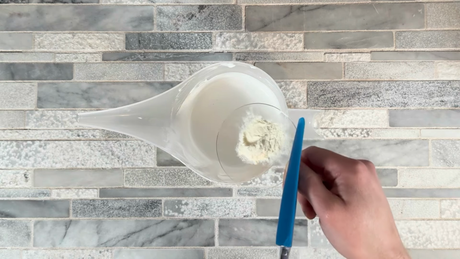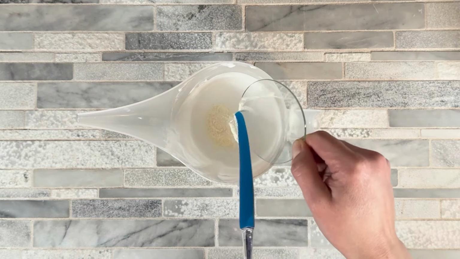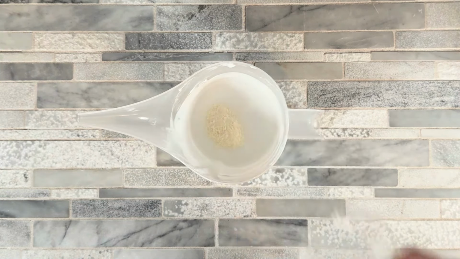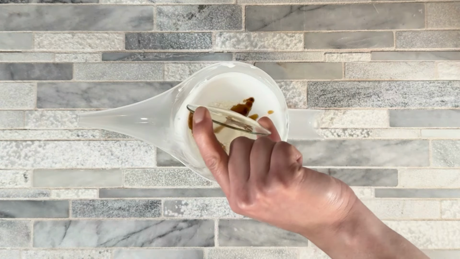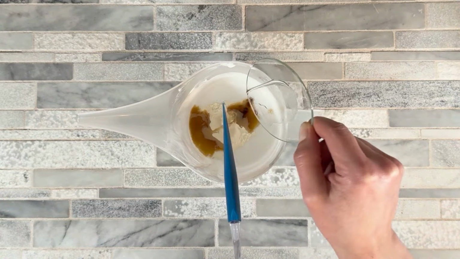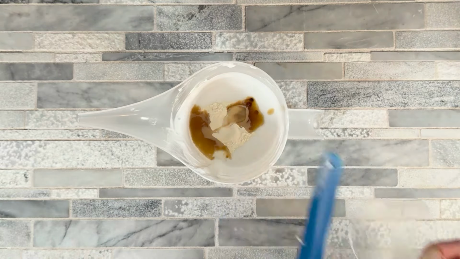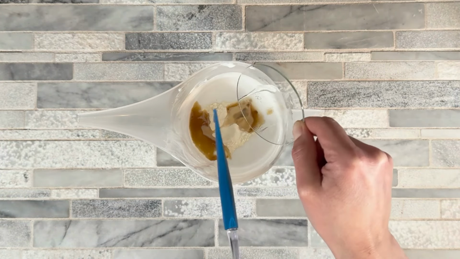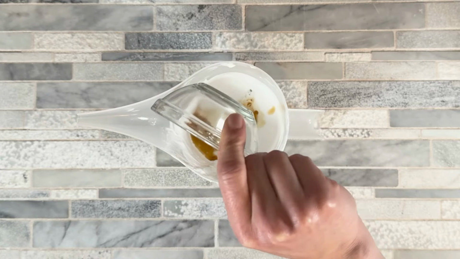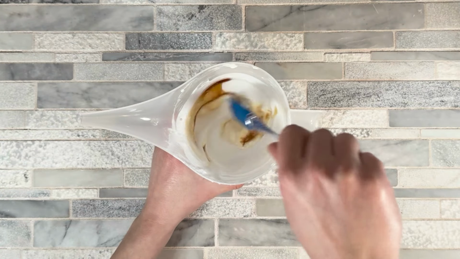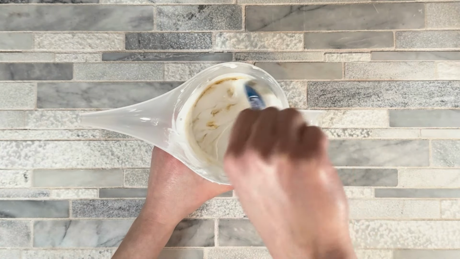cool down ingredients. We add the hydrolyzed collagen protein, the hydrolyzed wheat protein, vitamin E oil, our preservative, and our essential oils. And then we're going to mix this really, really well. So give it a really good mix.